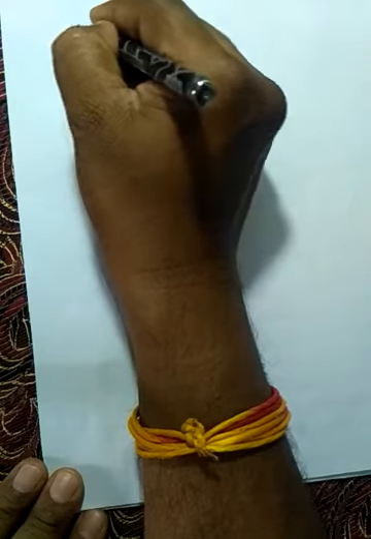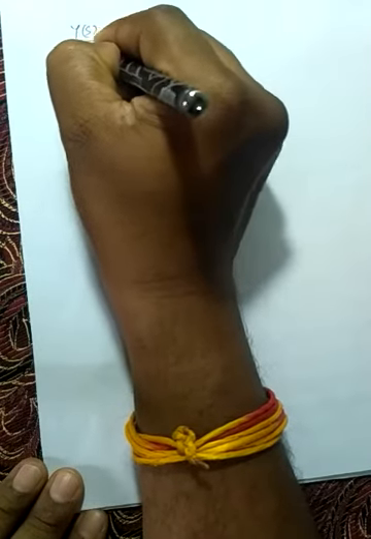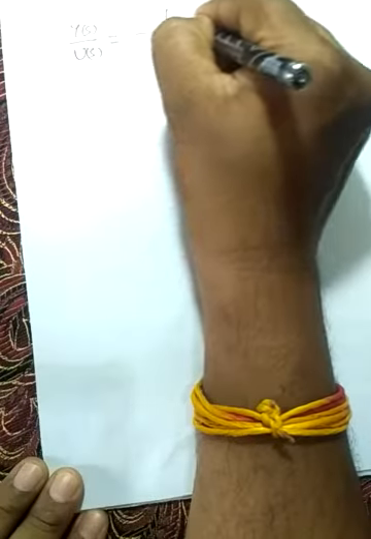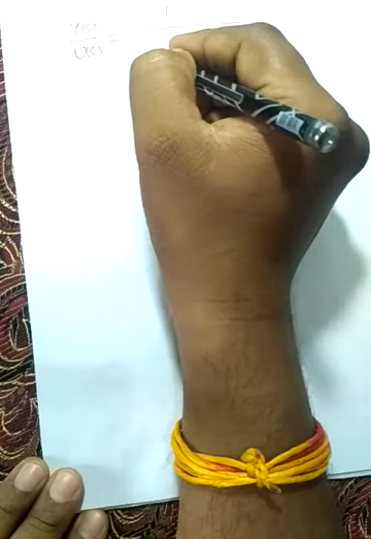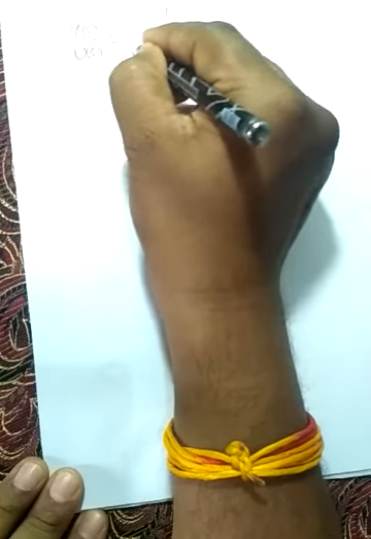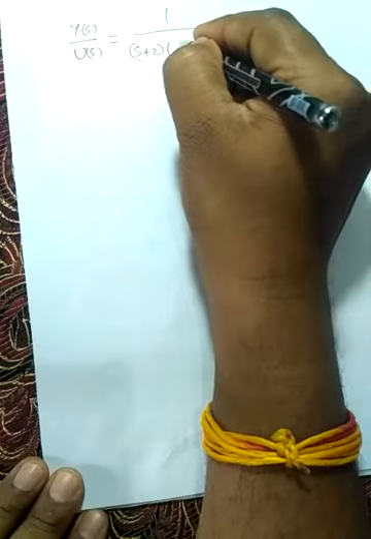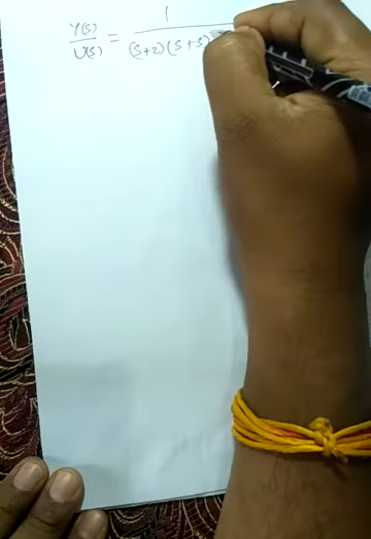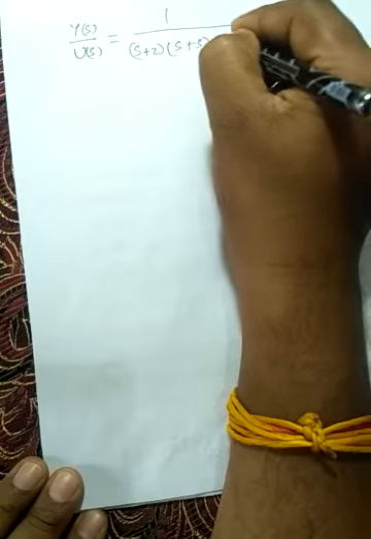Like Y(s)/U(s) is equal to 1 by (s+2)(s+3)(s+4). We have the system, a transfer function, and now we have to find out the state model of this transfer function.